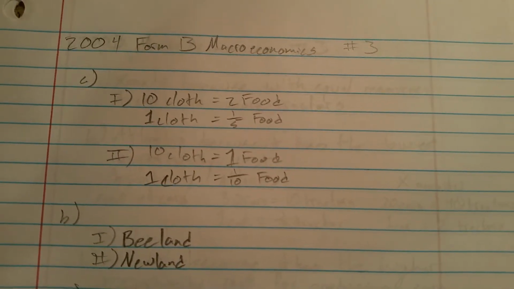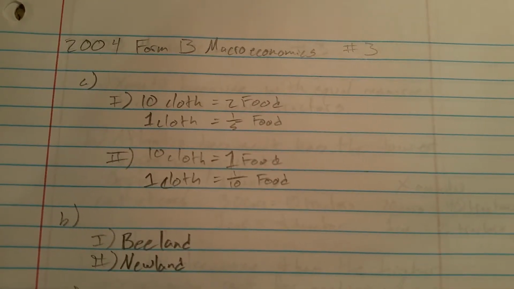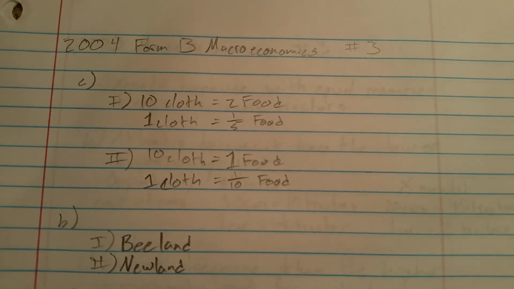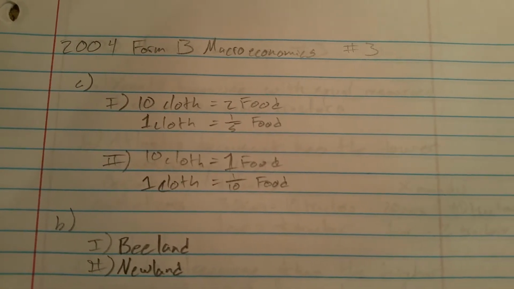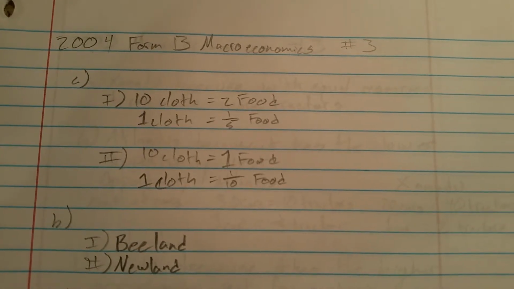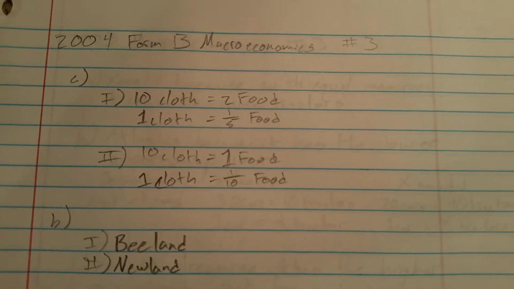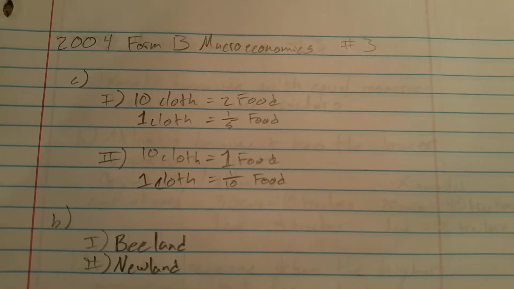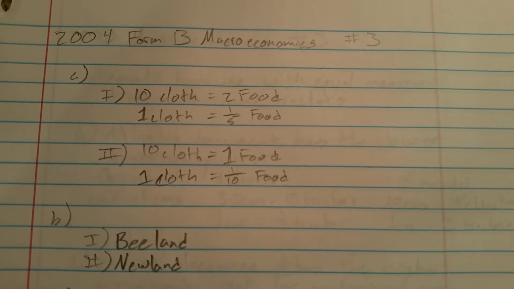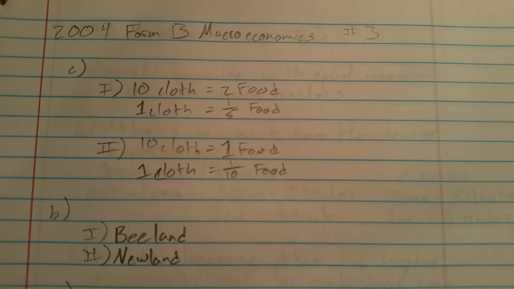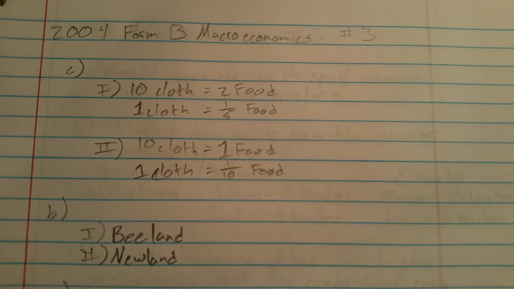So for New Land, 10 cloth units equal 2 units of food. So if we solve that for a unit of cloth, 1 unit of cloth will equal 1/5 of a unit of food. So the opportunity cost for 1 unit of cloth is 1/5 of a unit of food. We'll do the same thing for B Land. They could produce 10 units of cloth or 1 unit of food. So then if we solve for 1 unit of cloth, that would mean 1/10 of a unit of food.